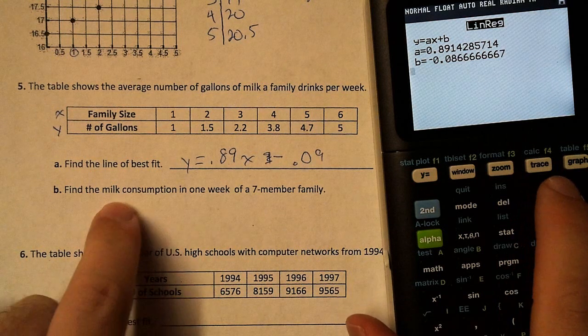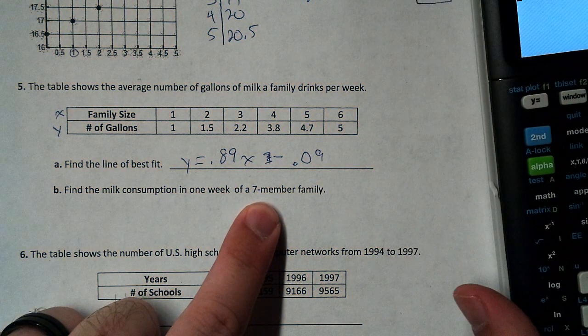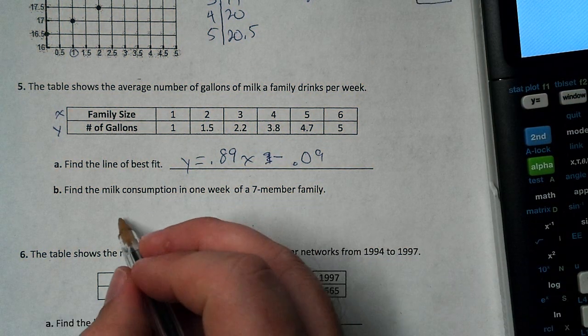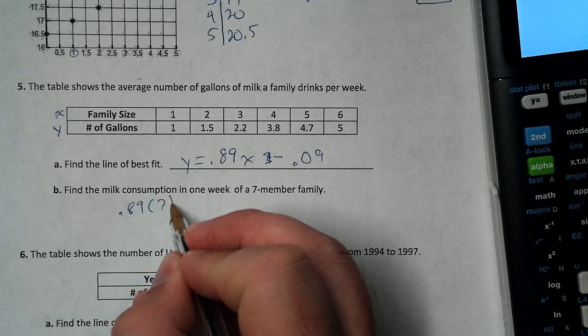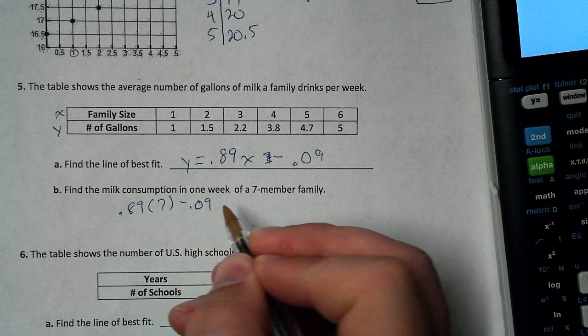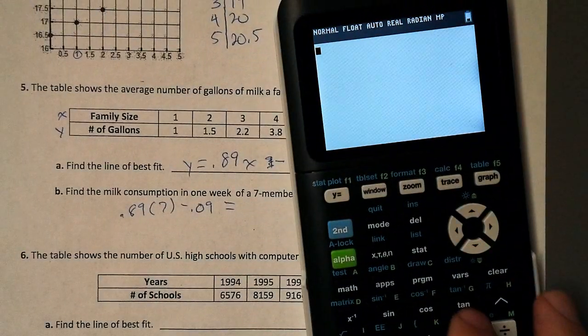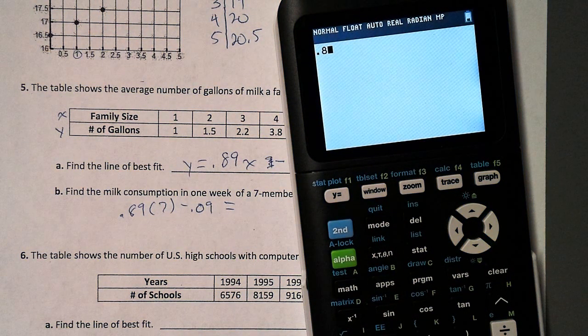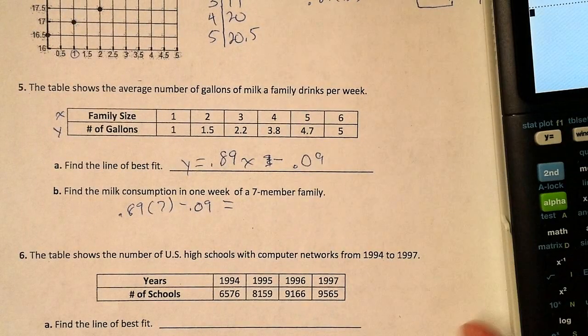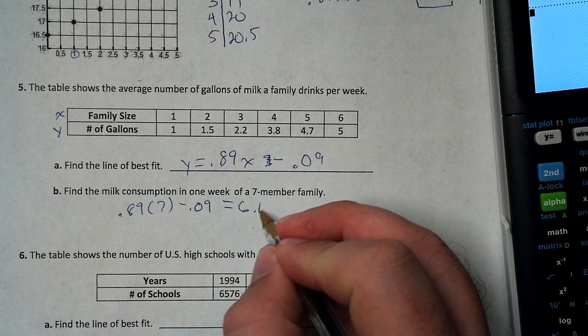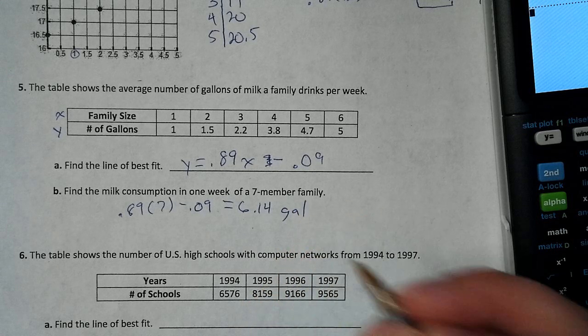If we want to find the milk consumption of the 7-member family, all we got to do is plug in 7. So 0.89 times 7 minus 0.09, which will give us 6.23 minus 0.09. 6.14. So they would drink about 6.14 gallons.